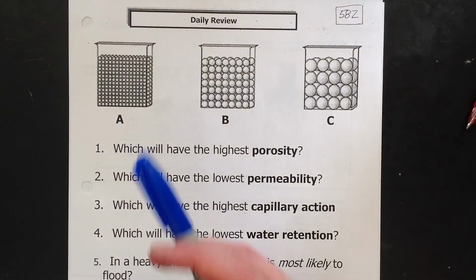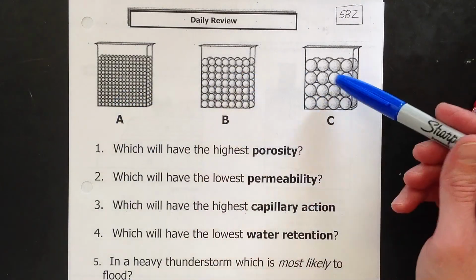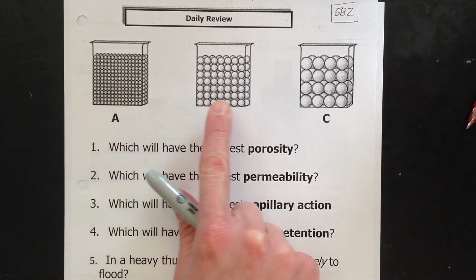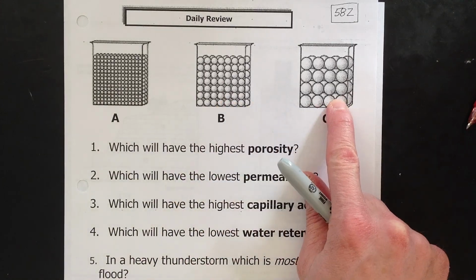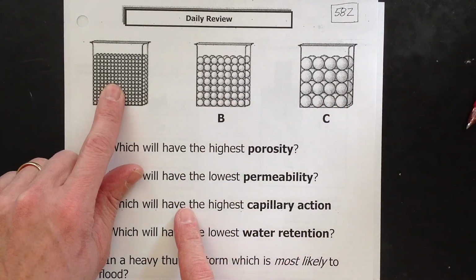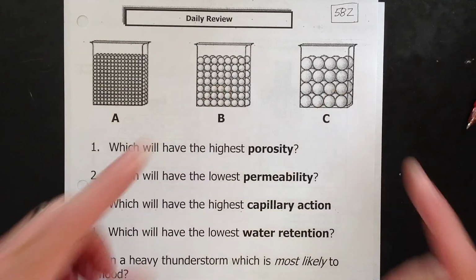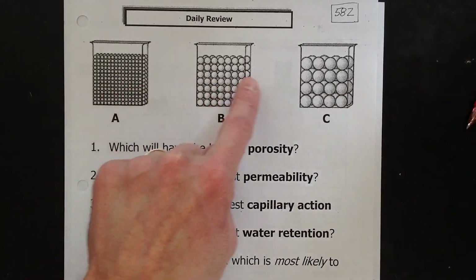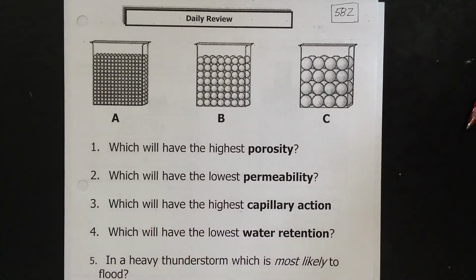Here we go. It shows three beakers full of sediments, A, B, and C. Hopefully you can realize we're going to call this really well sorted, all the same size, and really well rounded, like perfect spheres. So well rounded, well sorted within each of these. That's key. Which will have the highest porosity?